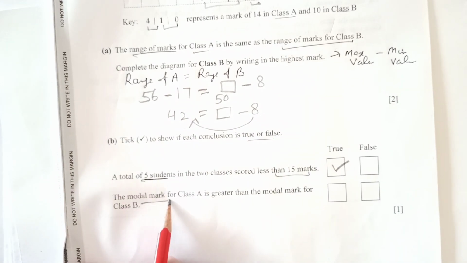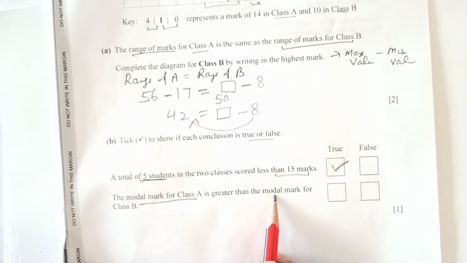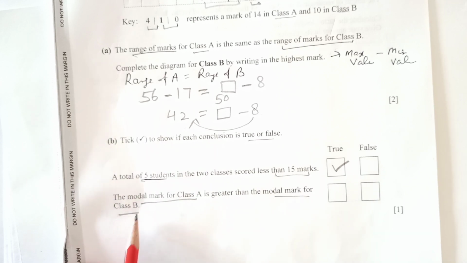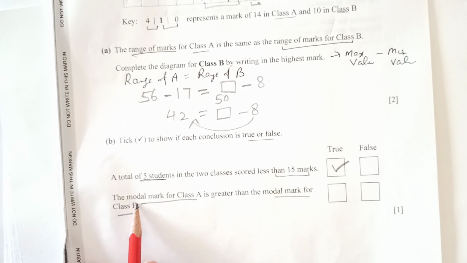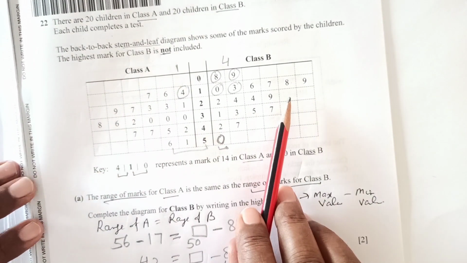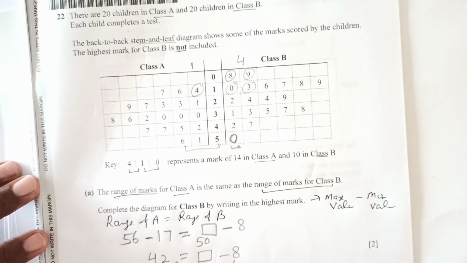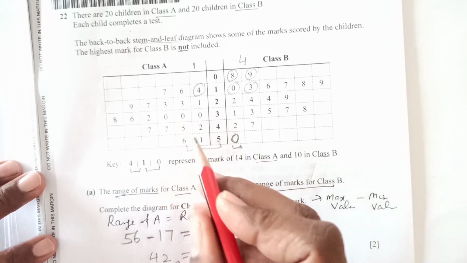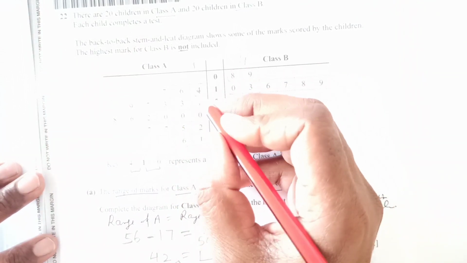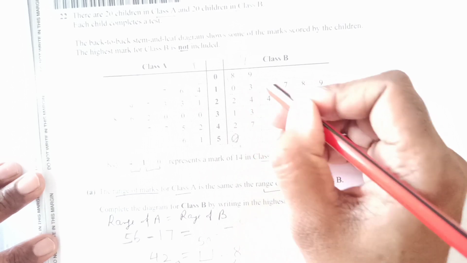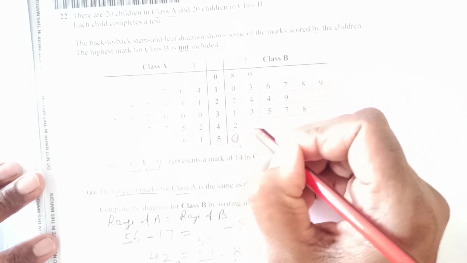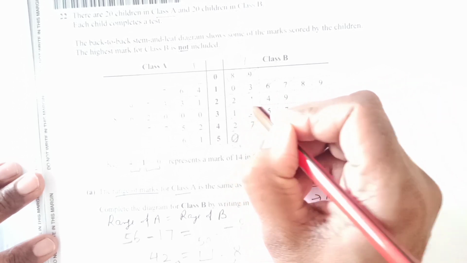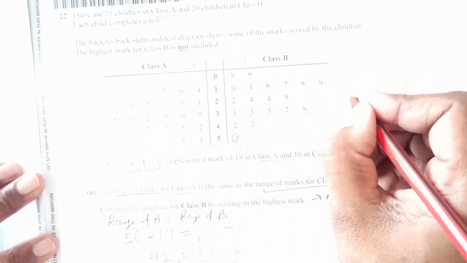Now the modal class for A is greater than the modal marks for class B. So the modal marks of class A and B. The modal marks is like the maximum that score, the middle value we are going to take as the modal class. So let's see how much that is. For this one, we are going to strike off these ones here like this. So we are left with this. This is 24 plus 24, so divide by 2 will be 24.